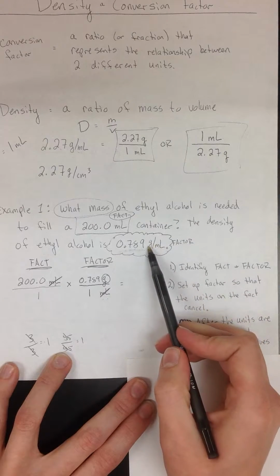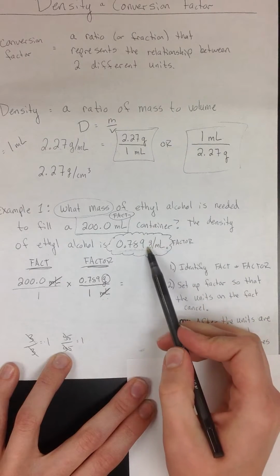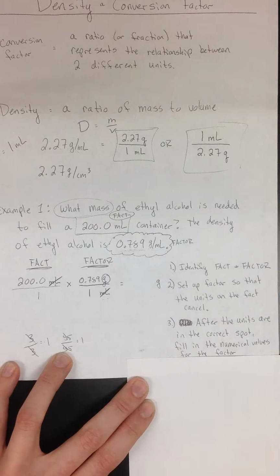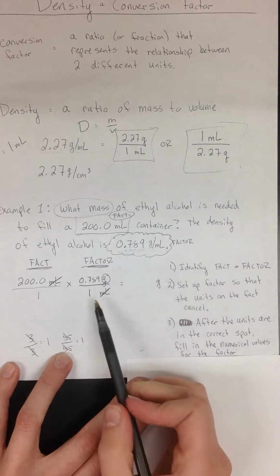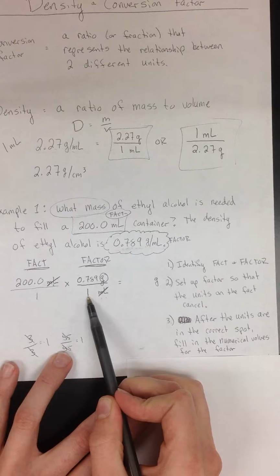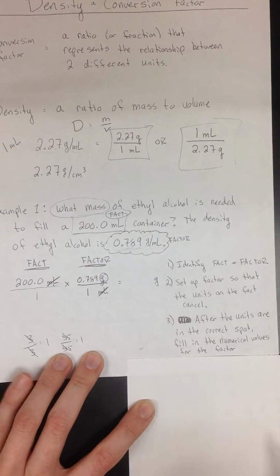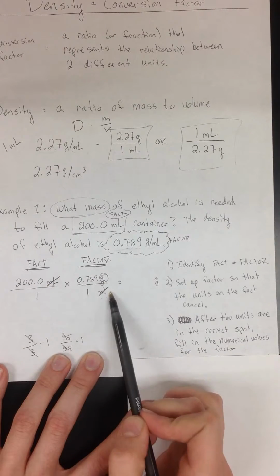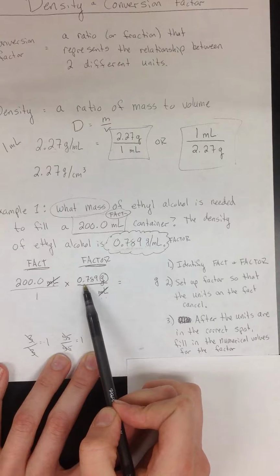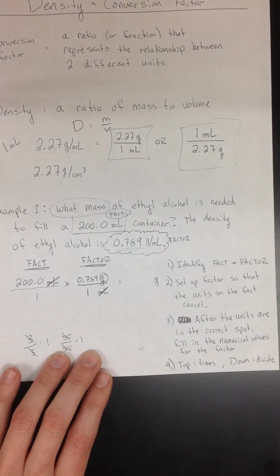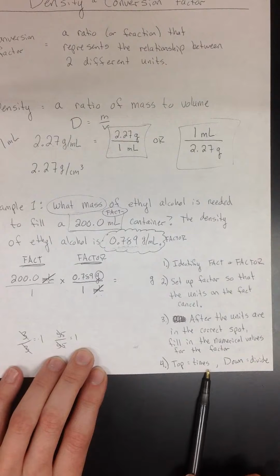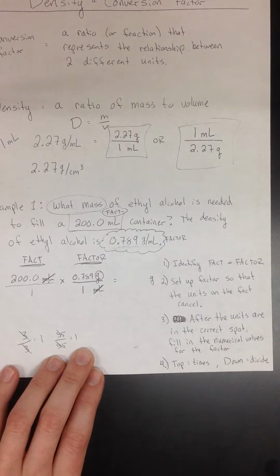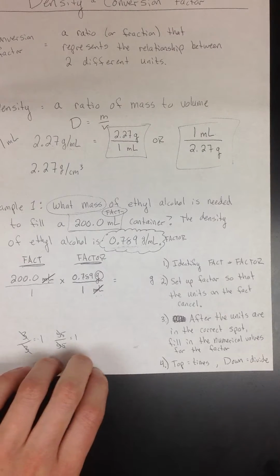Anytime it's grams slash milliliters, it's grams per milliliter. We're looking at that being per 1 milliliter. We simplify it down to a 1 milliliter. All right, I've got my fact, I've got my factor, my units cancel, I've got my numerical value in the correct spot. Your last step is that any numbers that are on the top, you multiply them, and any numbers that go down, you divide. So what does that mean?